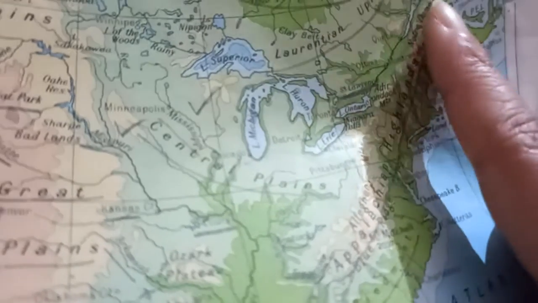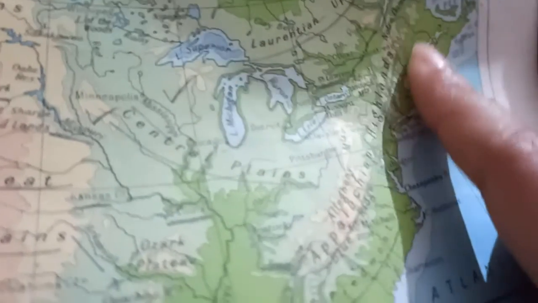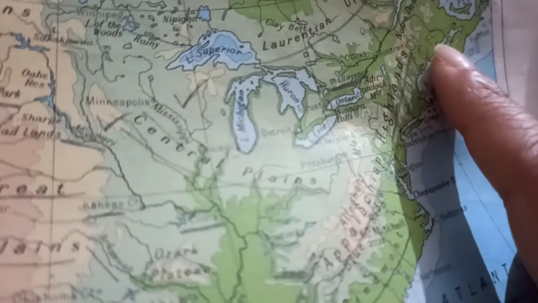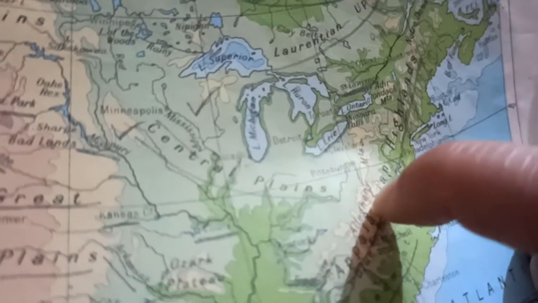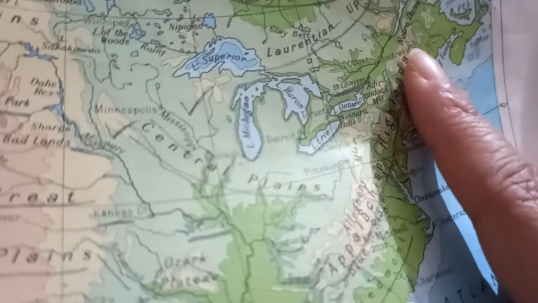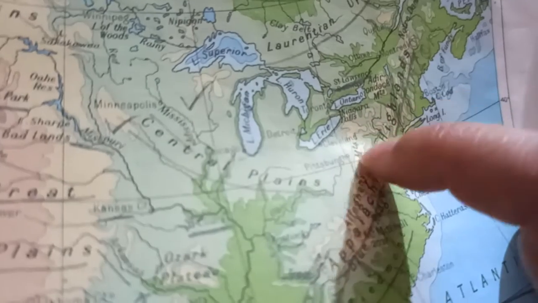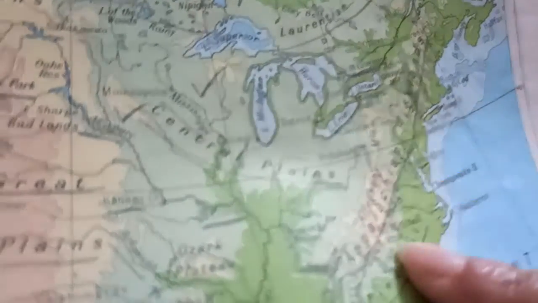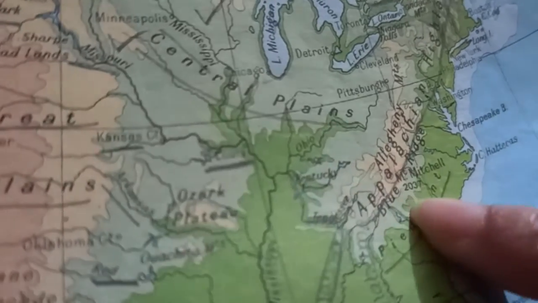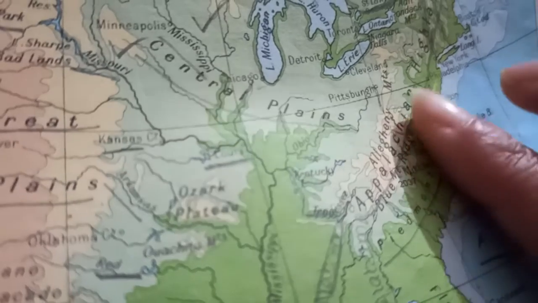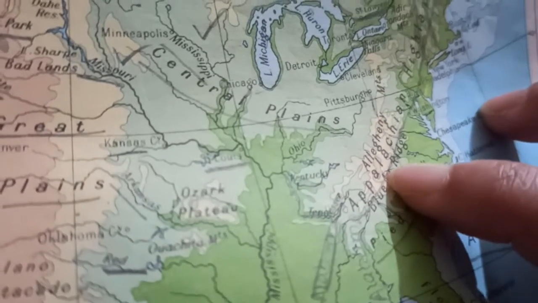The eastern flank of this highland slopes down to the Atlantic coast, meaning these portions of the mountain. Over here there is a fall line of abrupt slopes, with small rivers along this fall line. You can see the small tiny rivers present in this particular region.